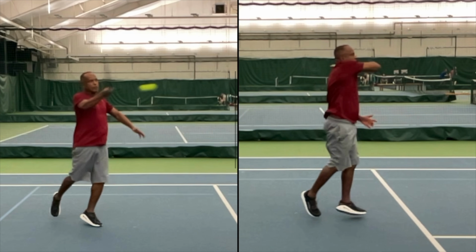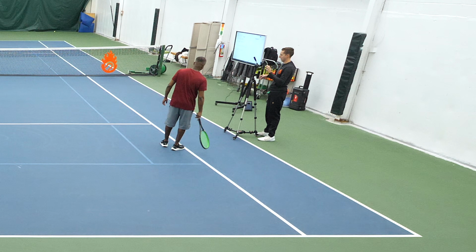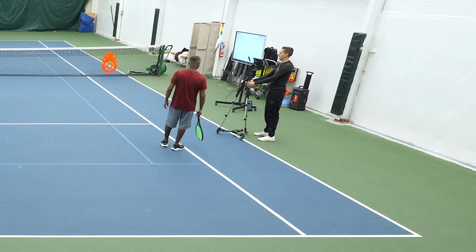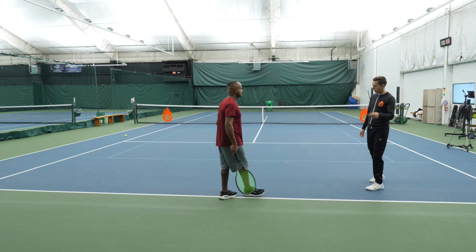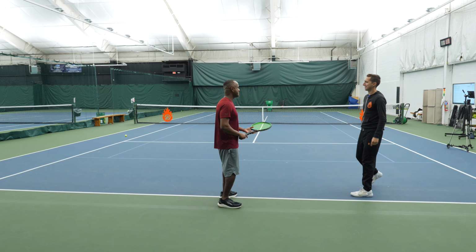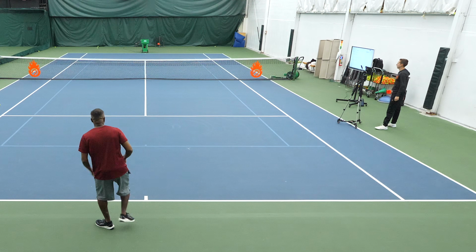So when you clear the net and it keeps going too far, what adjustment are you going to make? Close the face. That's right. So here's what we're going to do. You're going to get that same feed again. You're going to make a confident swing. If you make it, great. If you miss it, you're going to explain to me why. Right? Pressure. All right, good. Ready? Here we go.